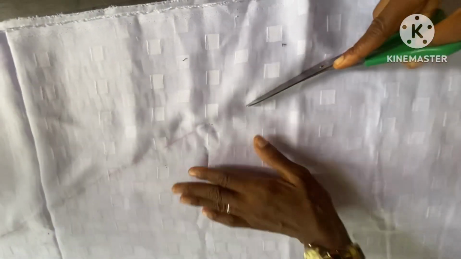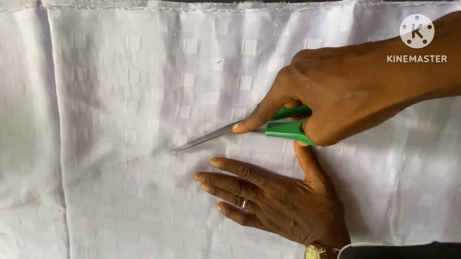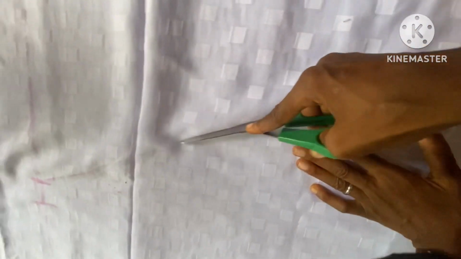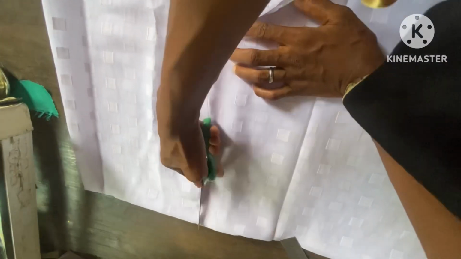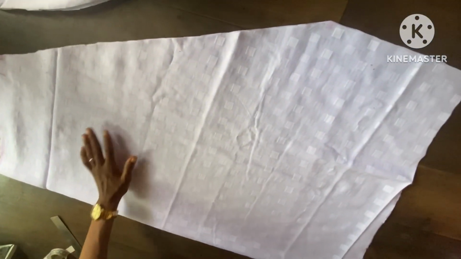You can see 24 inches for the length of the sleeve. Then to the 12.5 inches for the wideness of the sleeve. Then to the full length of the top, as you can see. So this is after cutting it out.